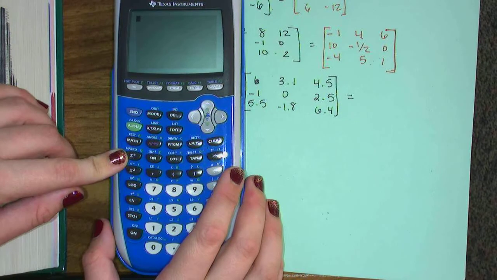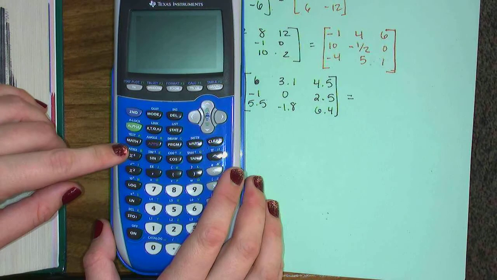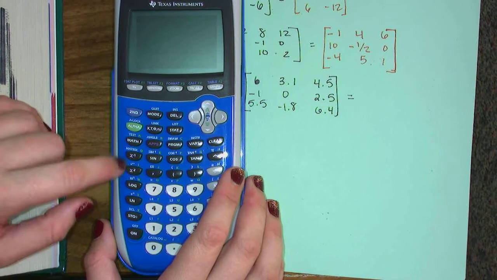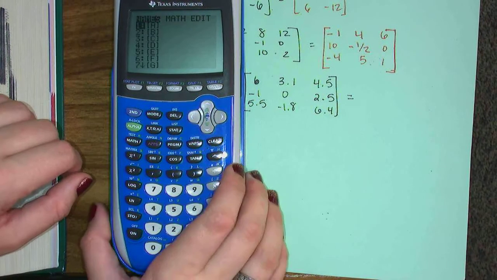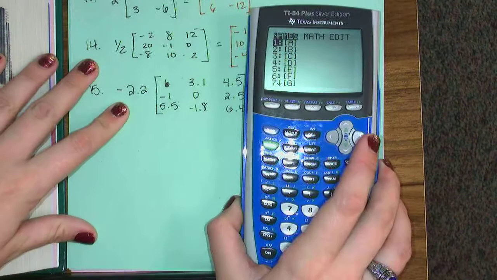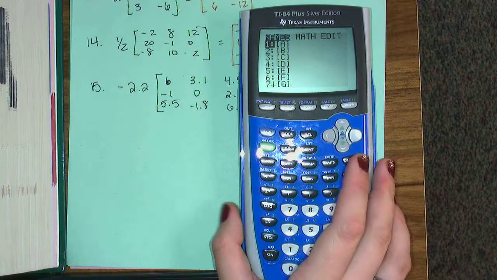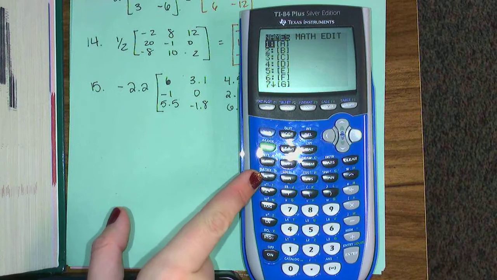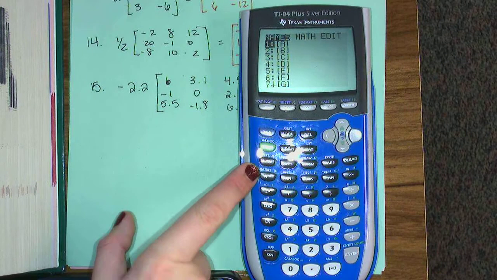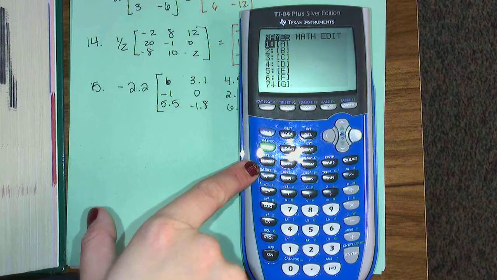Above this x inverse, the x to the negative 1 button, there's the word matrix. To hit that, you hit second, and then that button. I'm going to slide it back over so you can actually see my screen. Second, and then this x to the negative 1, which gives me matrix. The word matrix is written above it.